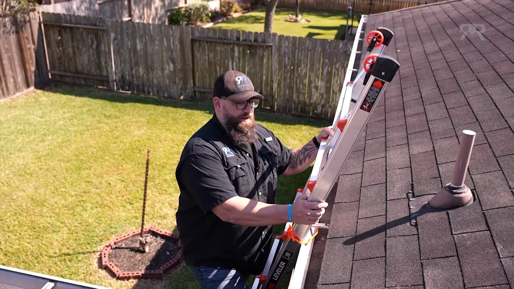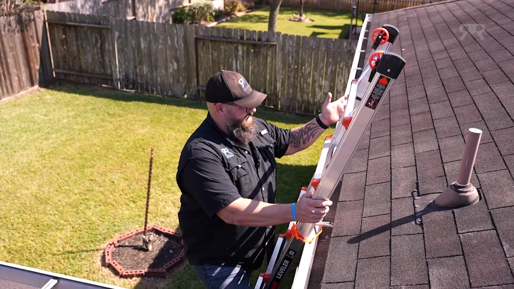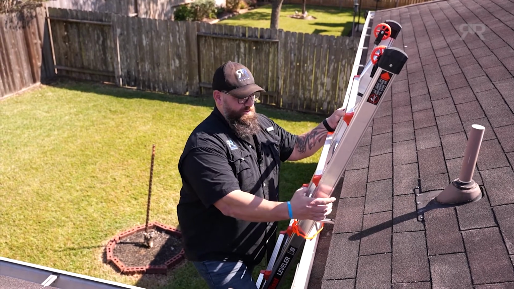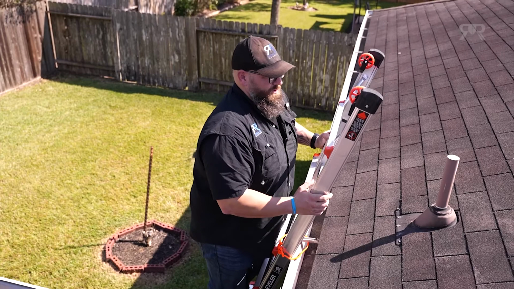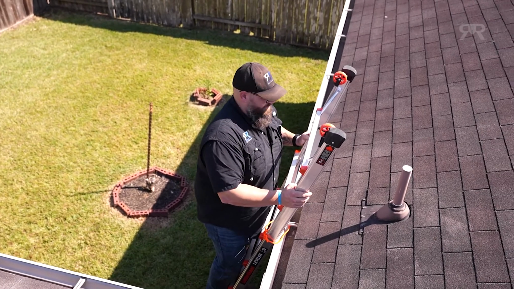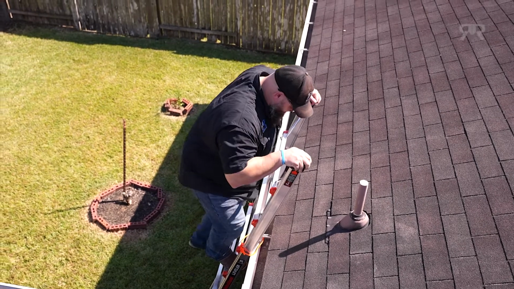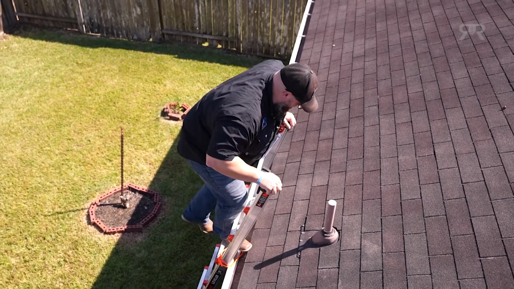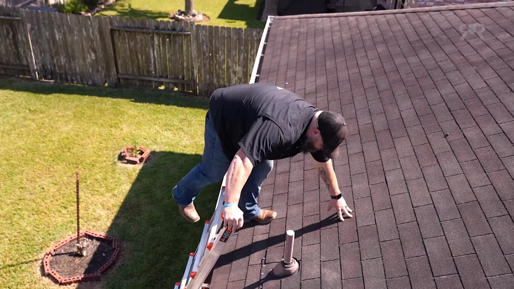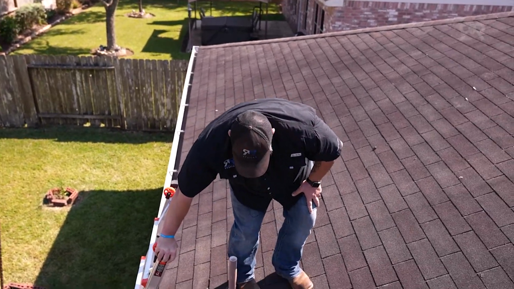The other reason why you want this ladder as high as it is, is because you want this as leverage to be able to get up on the roof. You always want to have 3 points of contact with your body and the ladder. So when I'm getting up, I got 1, 2, 3. I'm going to step across, come up, and now I'm up on the roof.